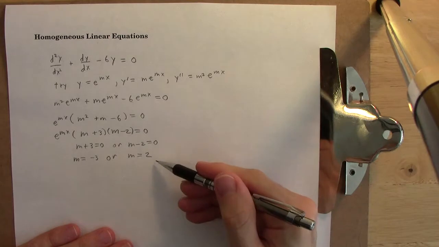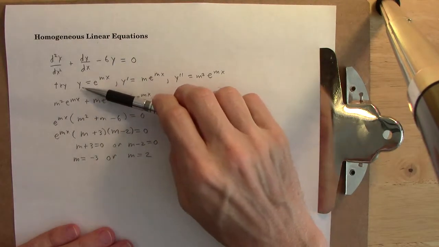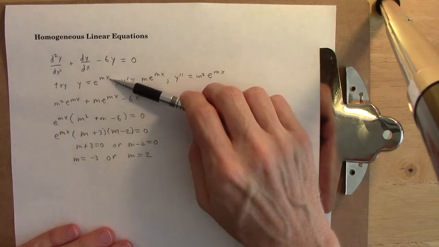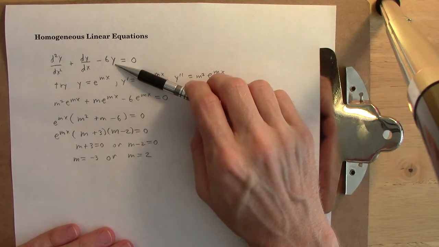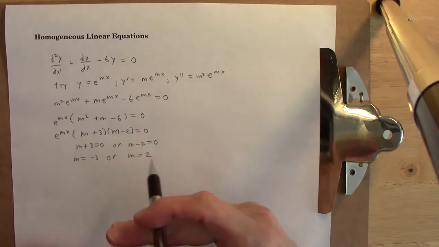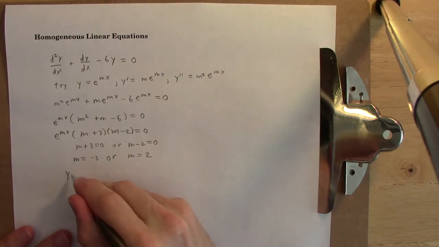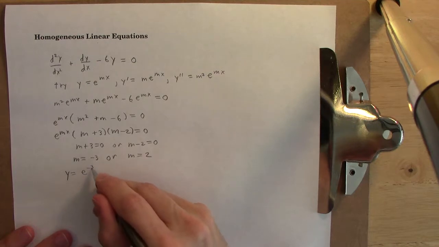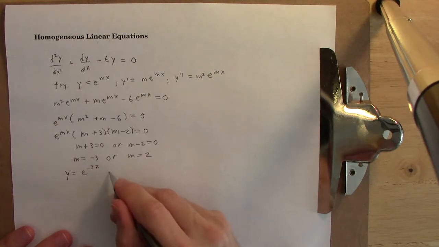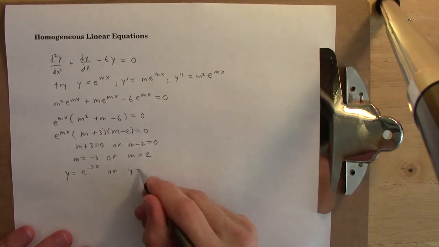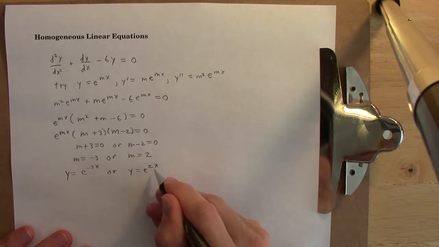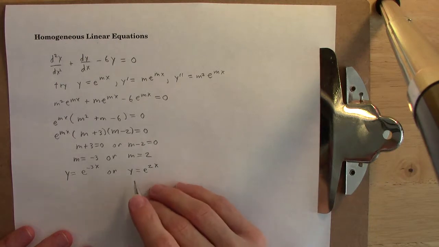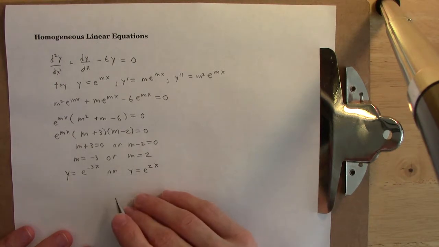Now recall where these m's came from. We had originally proposed up here that y equals e to the power mx is a solution for the differential equation. So we get two different solutions down here. There's y equals e to the power negative 3x, or y equals e to the power 2x. So we have these two solutions, and in fact they are independent solutions.